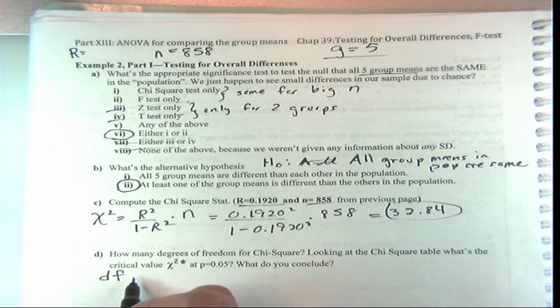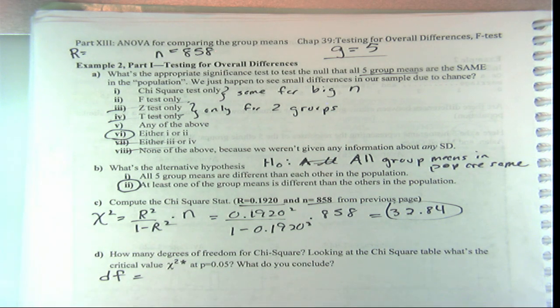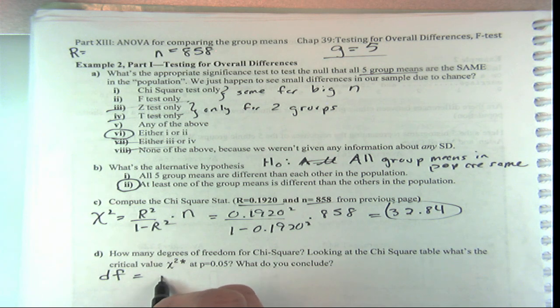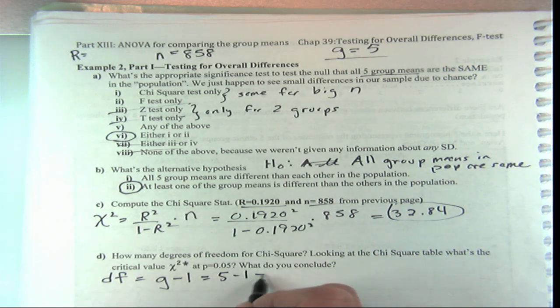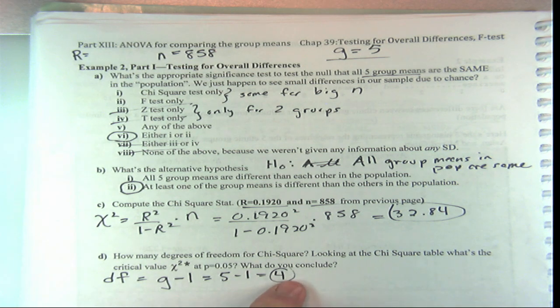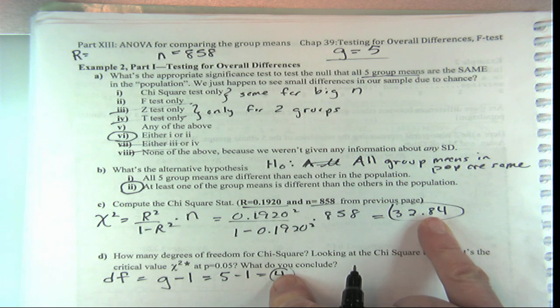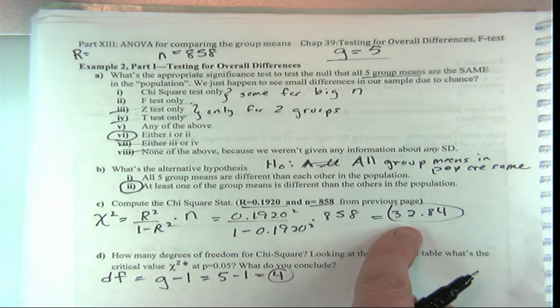Okay, now, do you remember how many degrees of freedom for the chi-squared? Degrees of freedom for the chi-squared is what? It's the number of parameters minus 1 always, which is the same as the number of groups minus 1. So that's 5 minus 1, which is 4. So when the null is true, we'd expect the mean of the chi-square statistic to be 4, and look how much bigger this is.